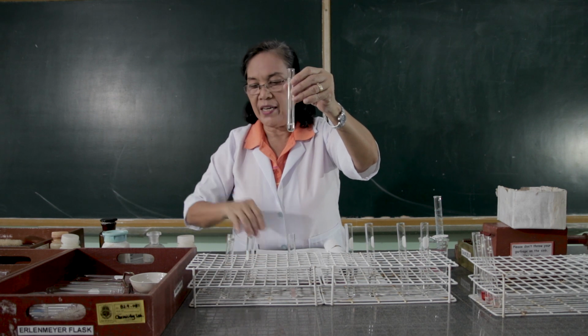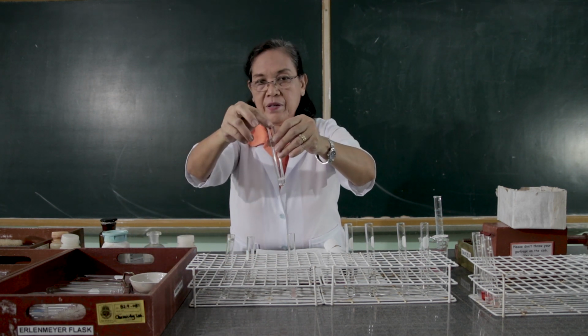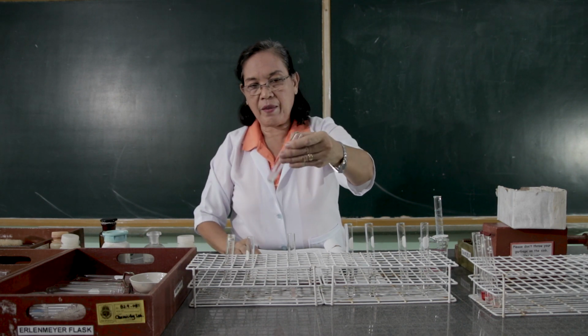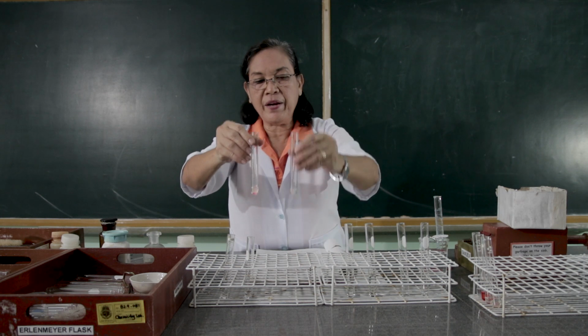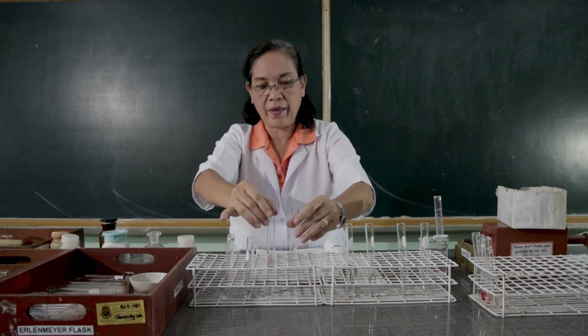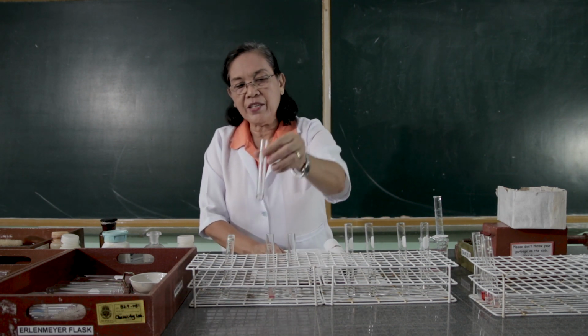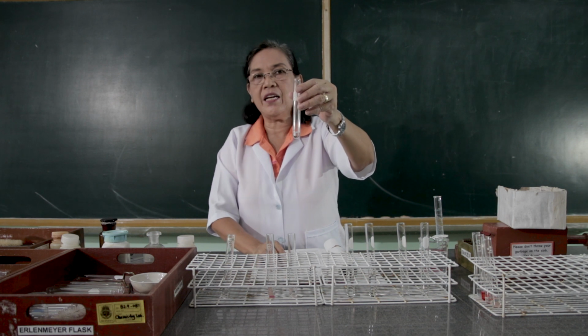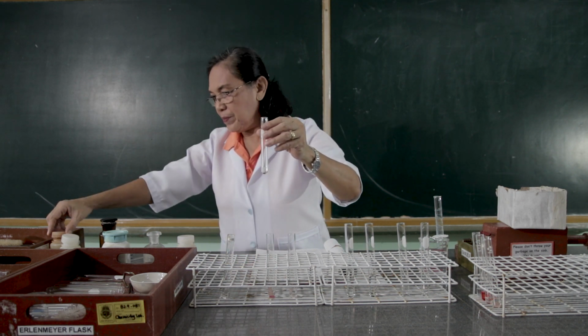To the second test tube containing the acetic acid, we're going to put the red litmus paper. Observe what happens. If you're going to compare the two, you try to observe them. Then, to the third test tube containing the acetic acid, we're going to add the methyl orange.